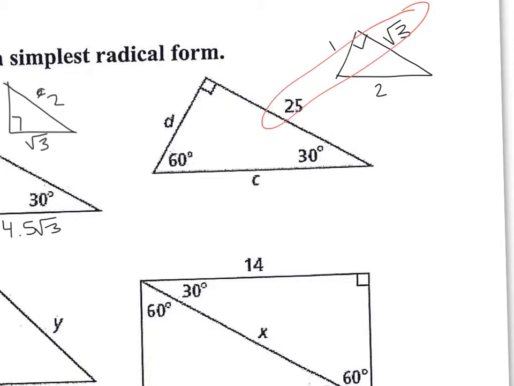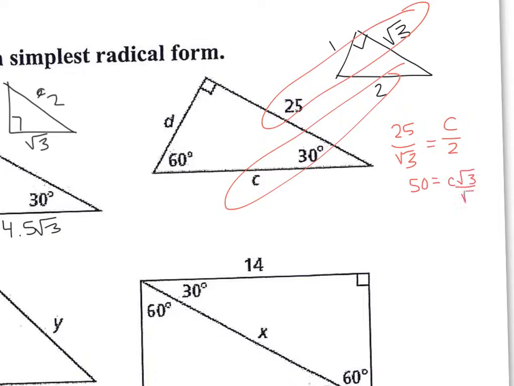So 25 is to root 3 as C is to 2. And I'm going to cross multiply. So it's going to be 50 equals C root 3. Divide both sides by root 3. And then rationalize it. So root 3 over root 3 is 50 root 3 over 3. So the hypotenuse is 50 root 3 over 3.